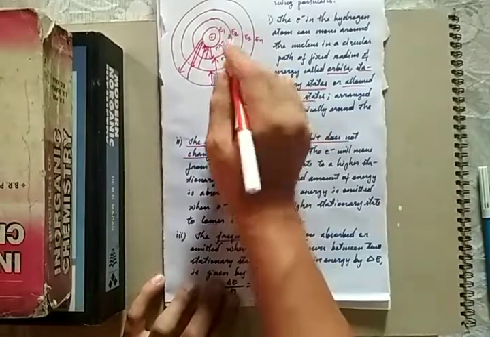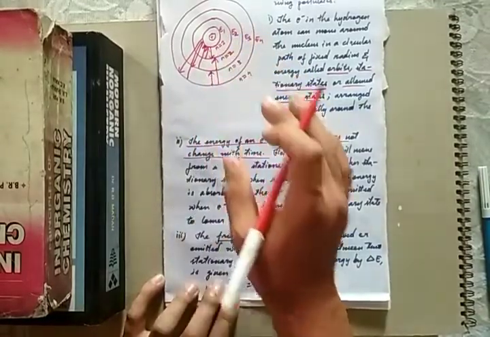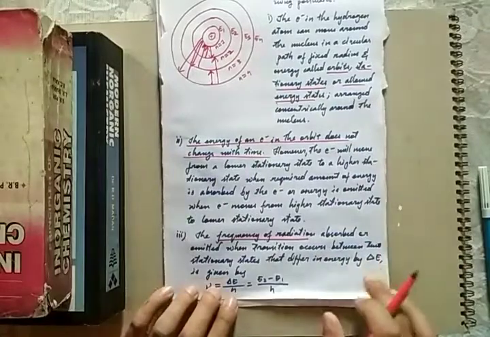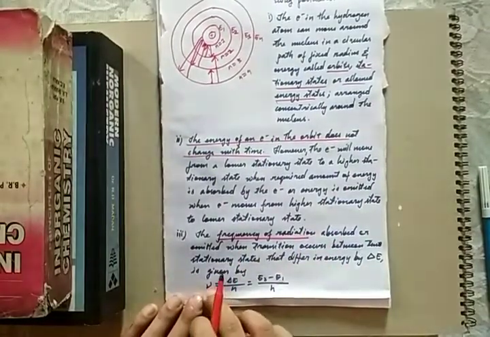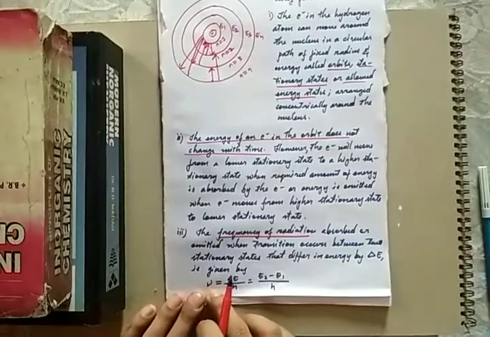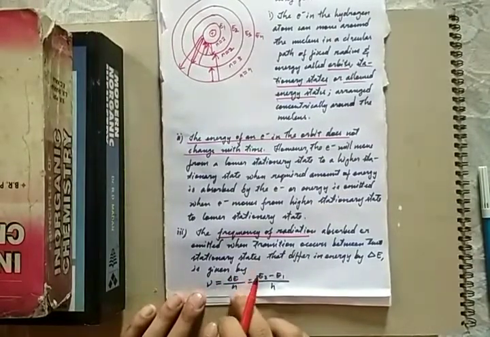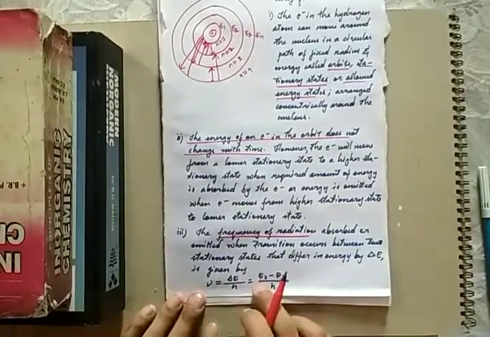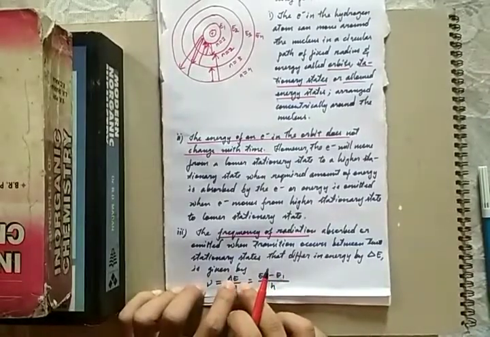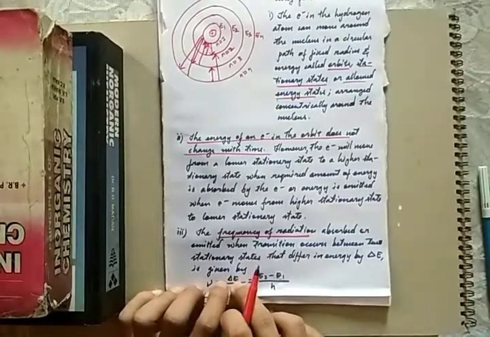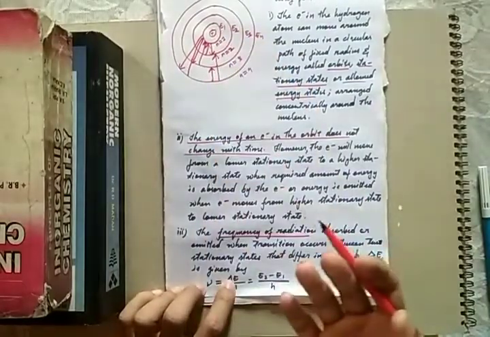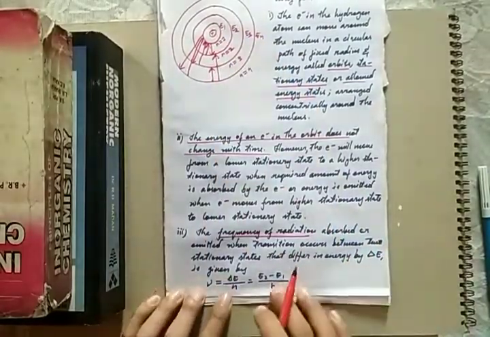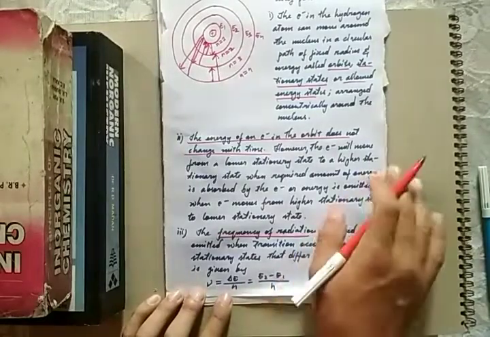The difference in energy is delta E. So the frequency nu is equal to delta E by h, where delta E is E2 minus E1.